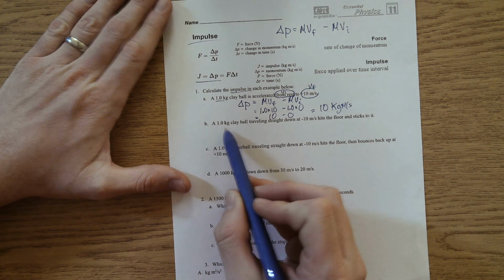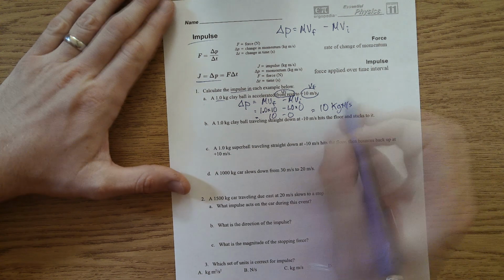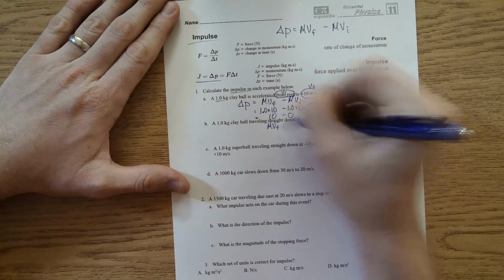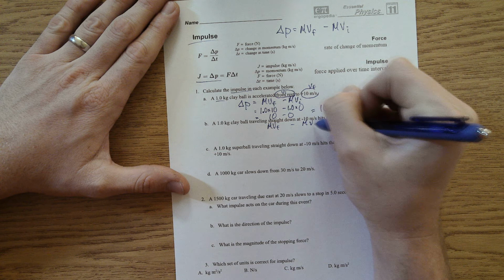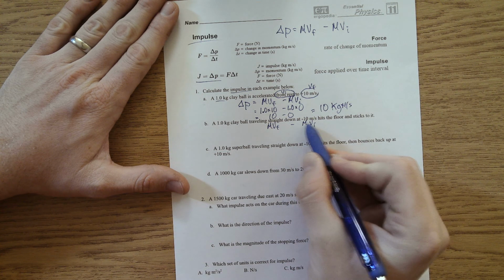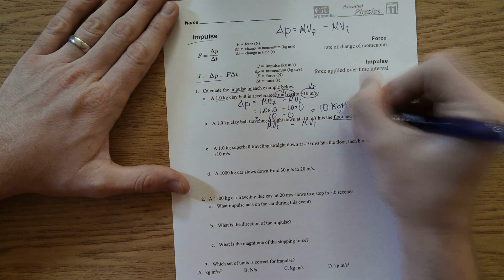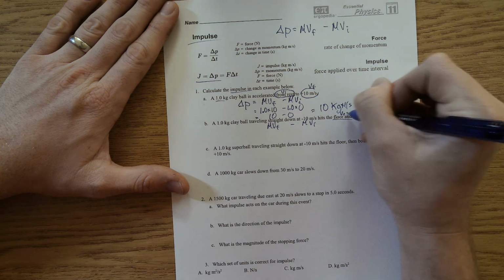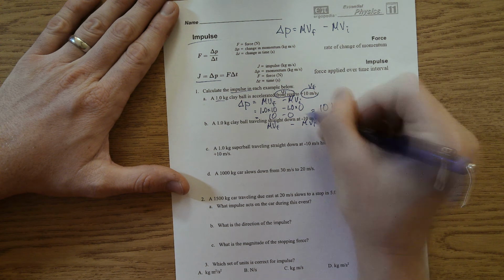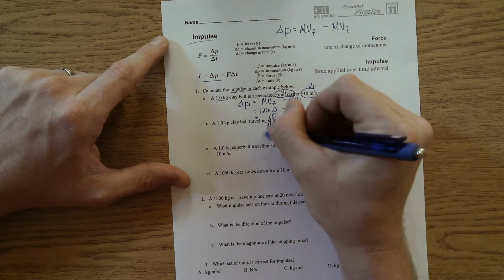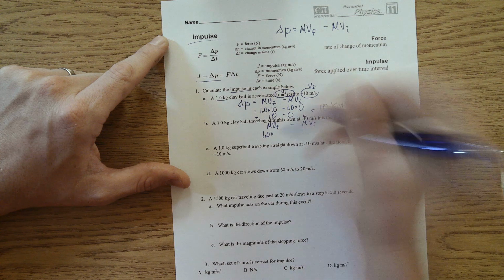A 1 kilogram clay ball. Now, again, the same deal. I'll put the formula MVF minus MVI. It's going down at negative 10, then hits the floor and sticks to it. If it hits the floor, that means the velocity final is 0. This is our velocity initial. Our mass is 1.0.